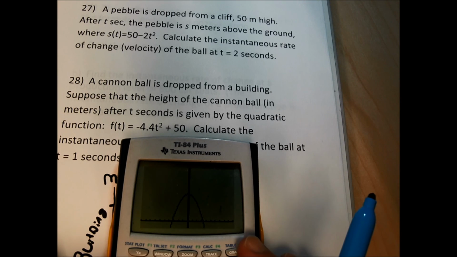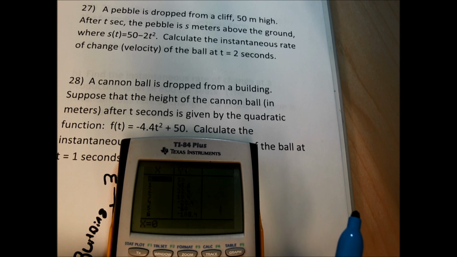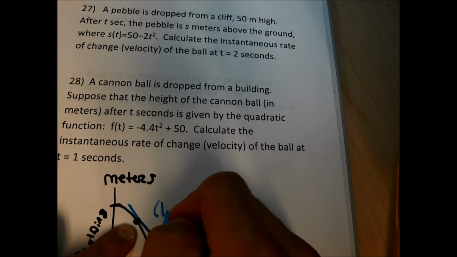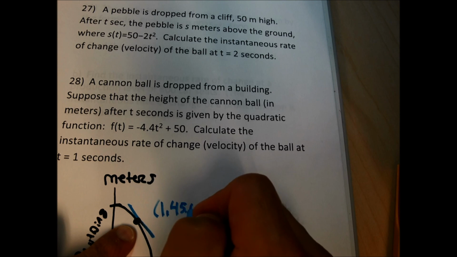So let me look at my table. At 1 second, it's at 45.6 feet high. So this cannonball, at 0 seconds, it was at 50 feet. At 1 second, it's at 45.6 feet. At 2 seconds, it's 32.4 feet. The question is, what is its instantaneous rate of change at 1 second? And its instantaneous rate of change at 1 second is the slope of that line that goes through the point 1 comma 45.6.